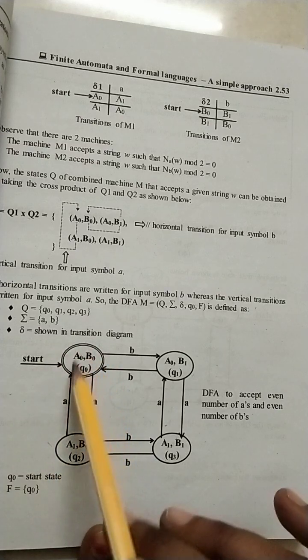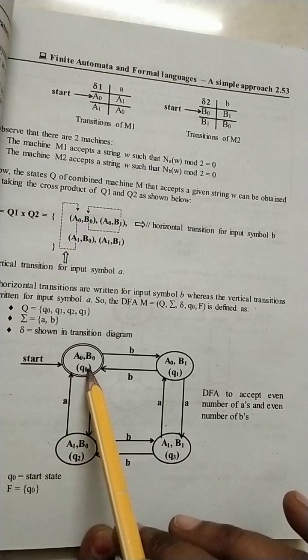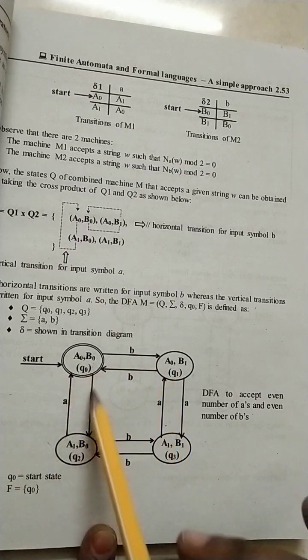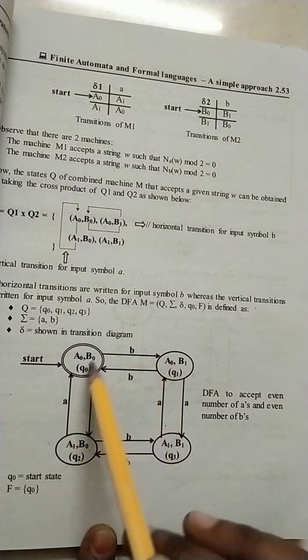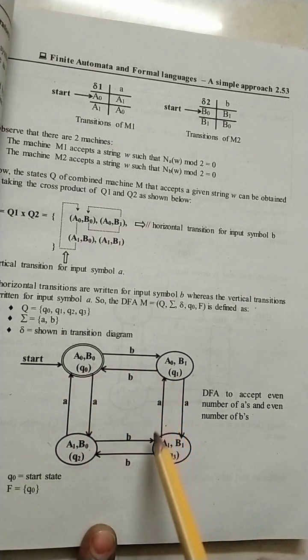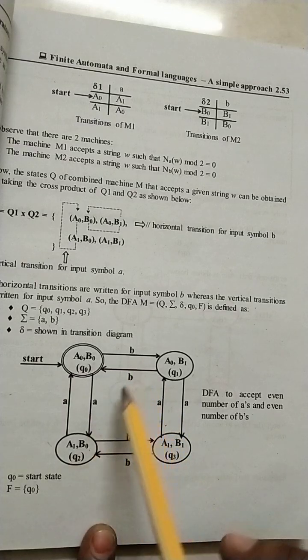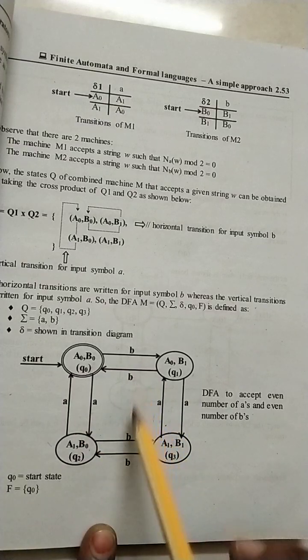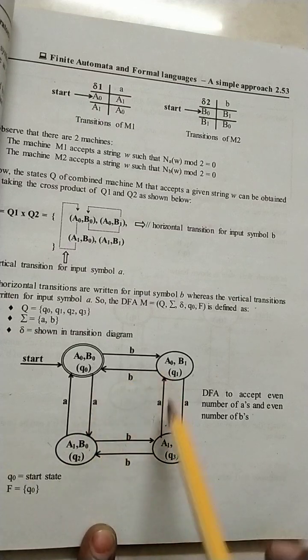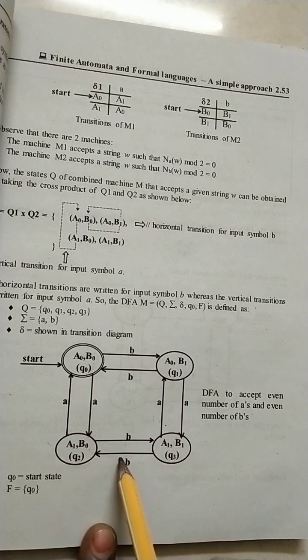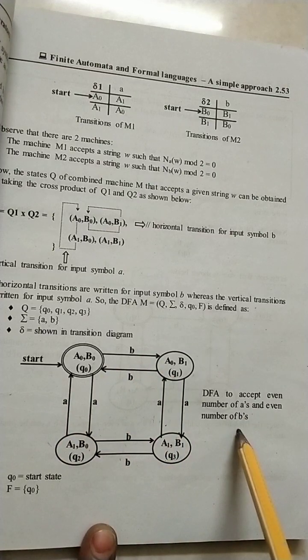If it is an accepting state, it can be 0, or two B's, or two A's, and it can loop also, or it may reach from here to here, meaning 1B 1A 1B 1A. So that time also, even number of A and even number of B will be read from this transition diagram. So this is a DFA which accepts even number of A's and even number of B's.